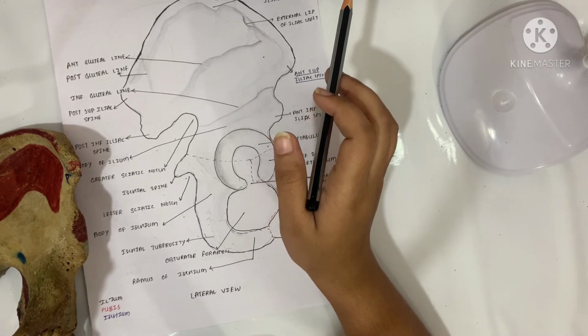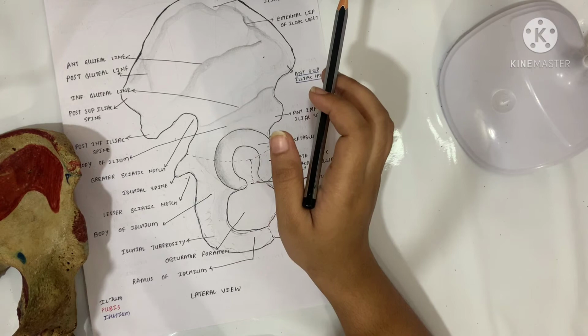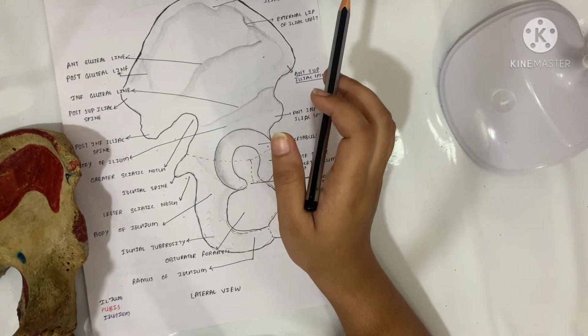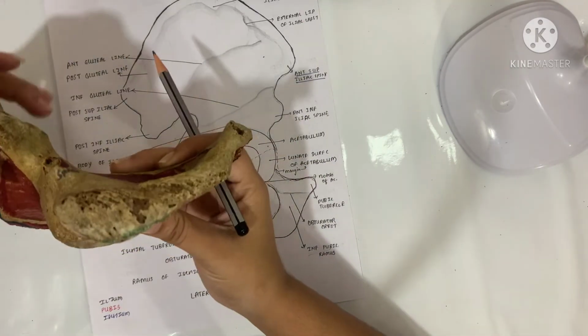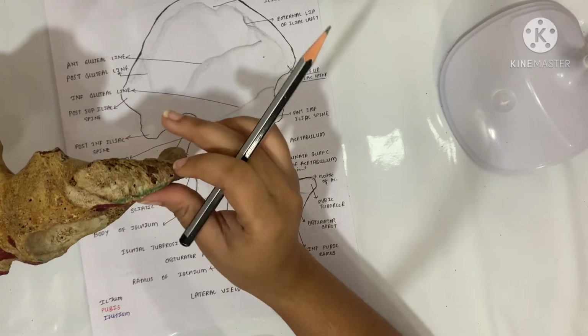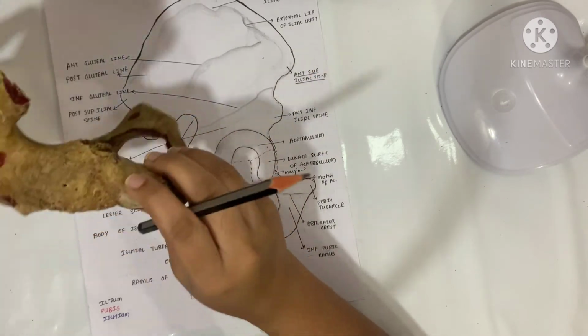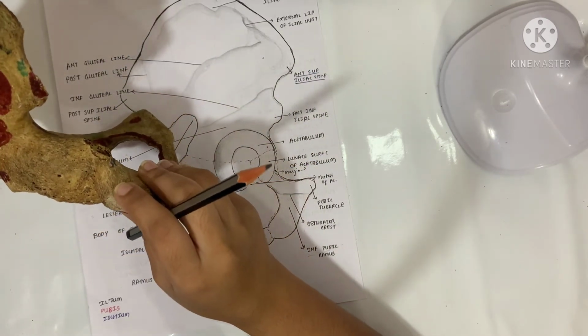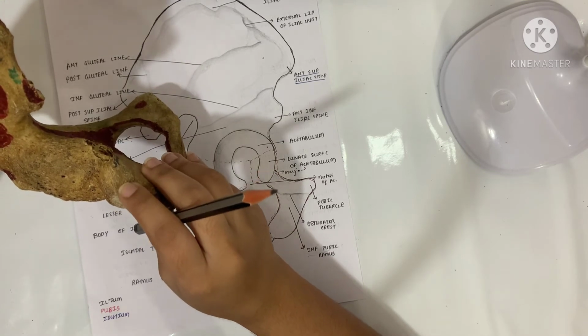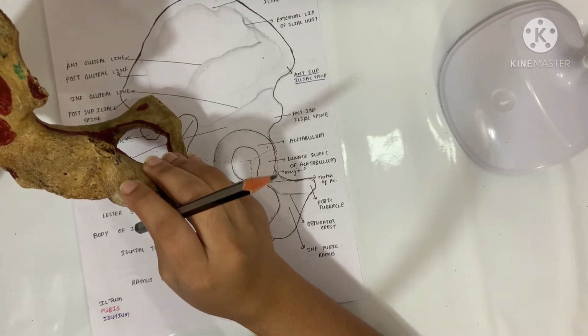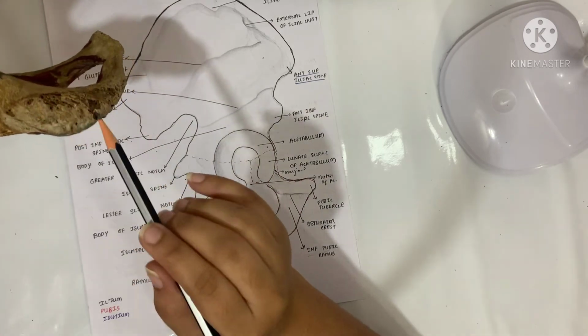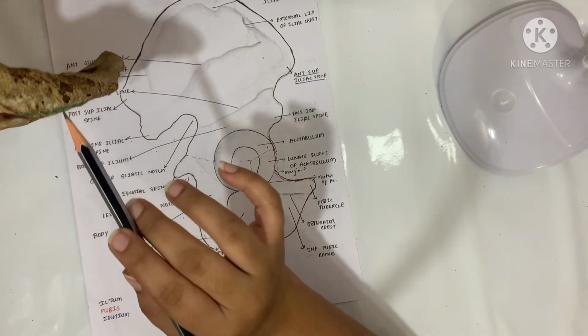Then coming to the next point, that is the ischial tuberosity. So this is the ischial tuberosity. See, over here you can see it is a very strong piece of bone which projects from the lower end of the body of the ischium. It is divided by a transverse ridge into an upper quadrangular part and a lower triangular part.